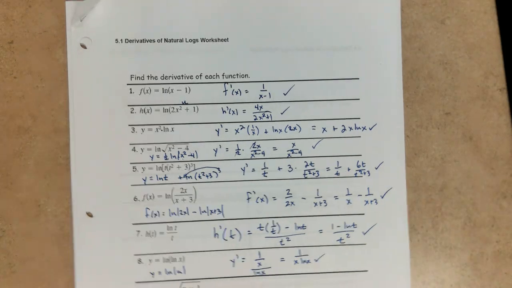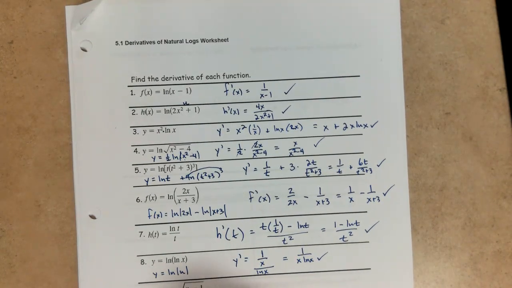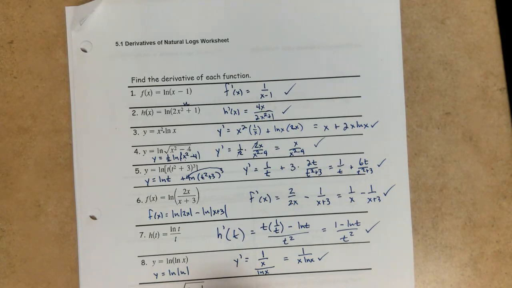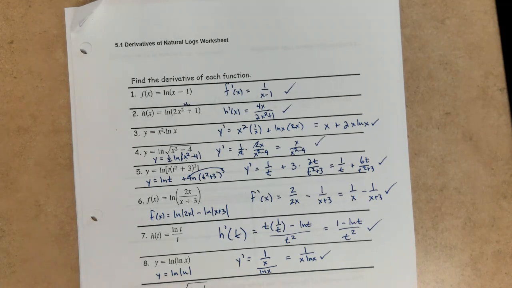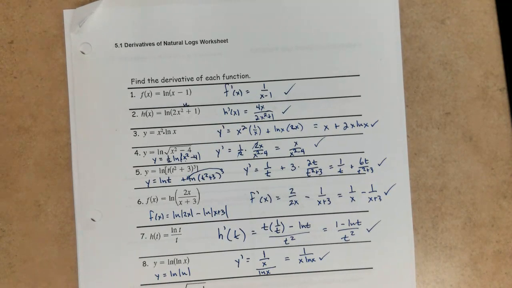Okay. I'm going to rewrite number 9. We're going to look at this as y equals 1/3 natural log of x minus 1, minus 1/3 natural log of x plus 1. That'll be a little bit easier to work with.